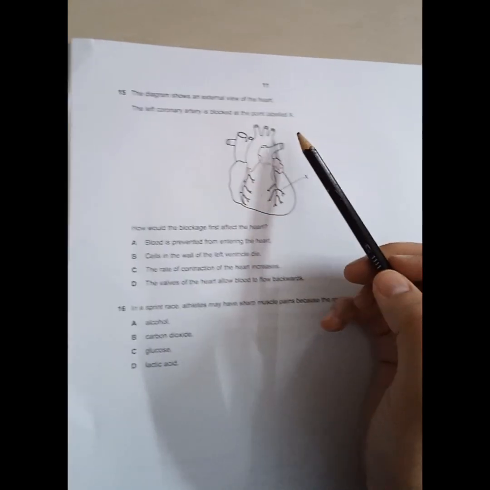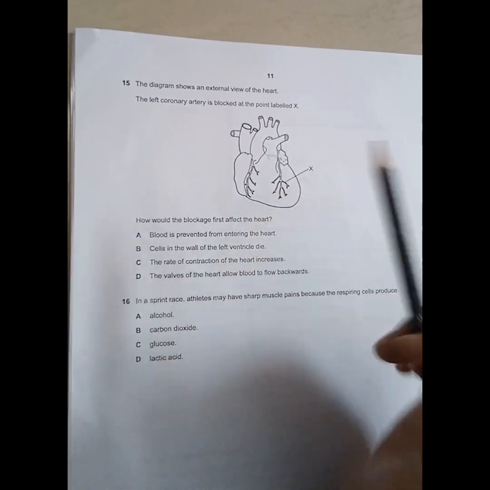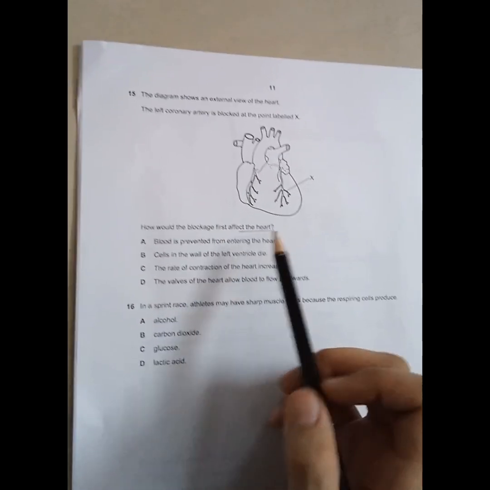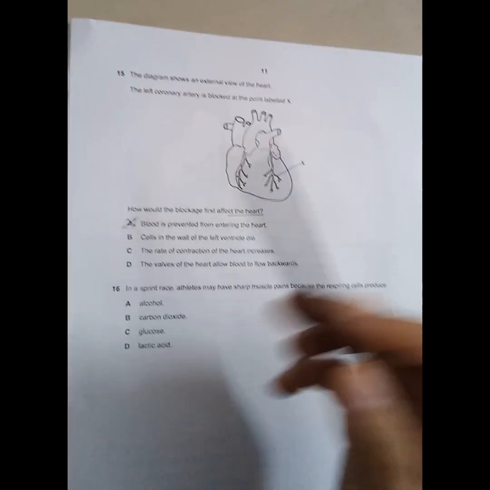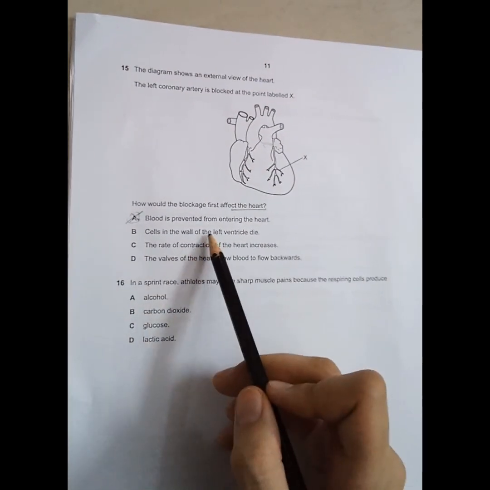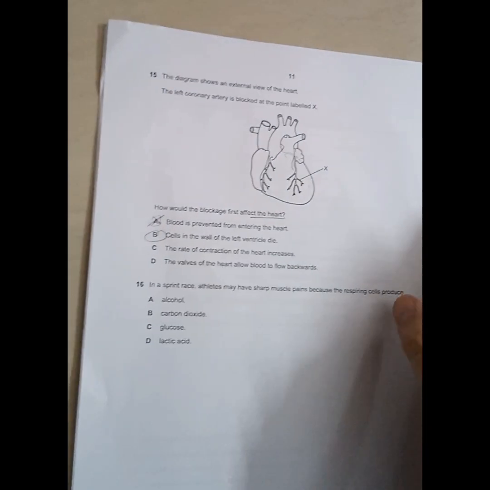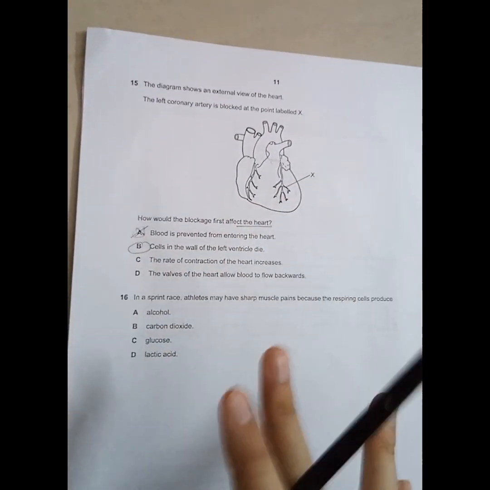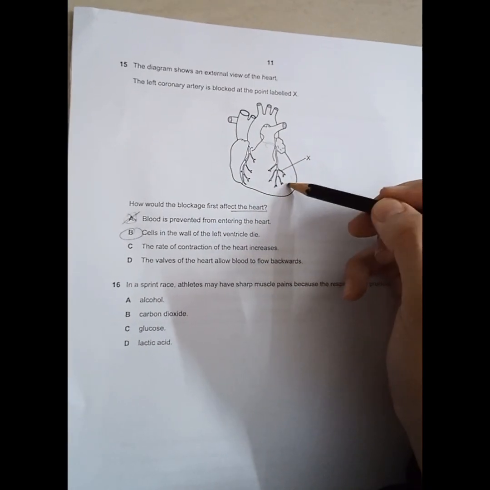The diagram shows an external view of the heart. The left coronary artery is blocked at the point labeled X. How would the blockage first affect the heart? Blood is prevented from entering the heart. No, blood is entering through the vena cava, and all that will keep on occurring. Cells in the wall of the left ventricle die, because this is on the left side, and on the left side we have the left ventricle and left atrium. The left ventricle is on the lower side, so this will die.